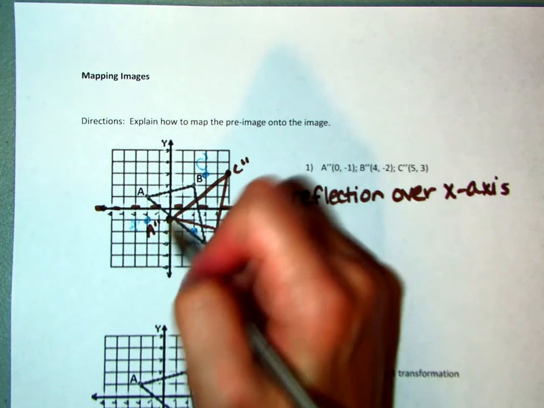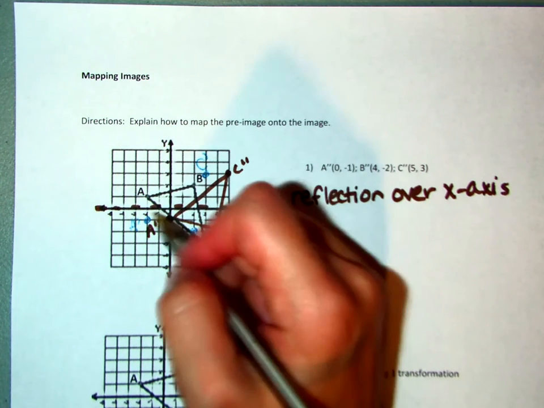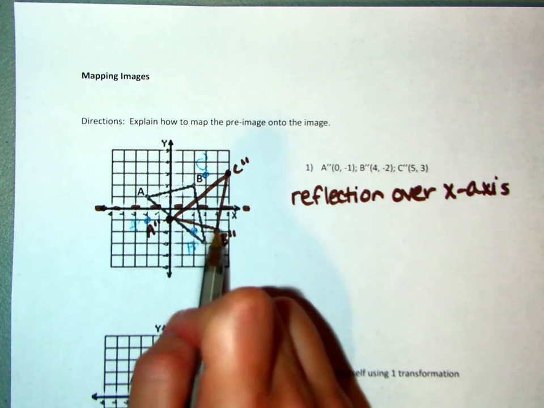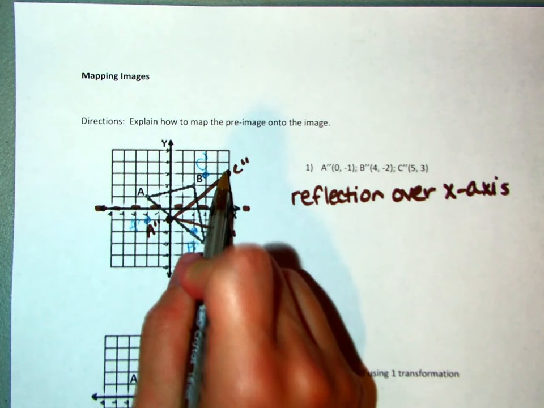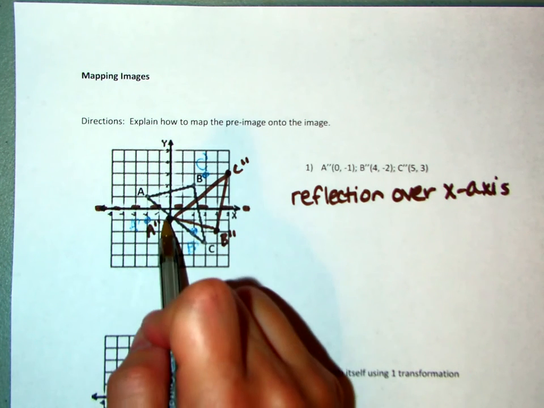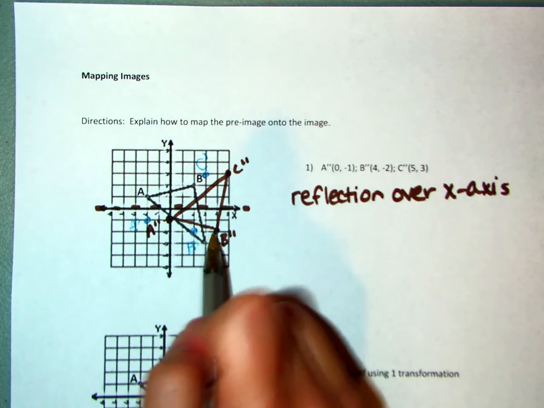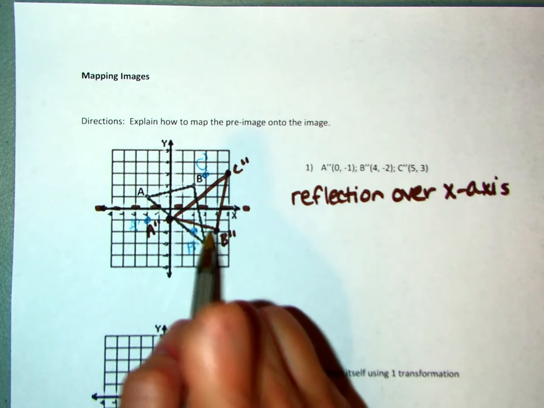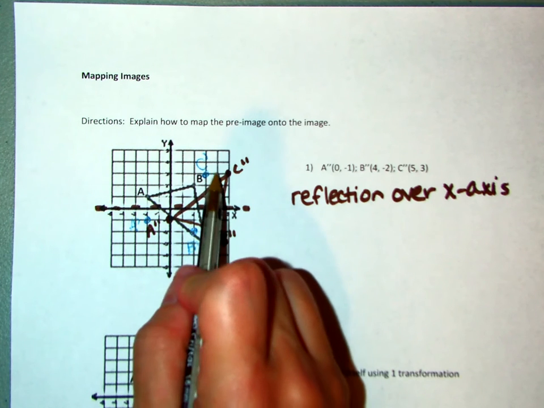Now, again, if you look at this, I see the triangle there, and so the question is, how do I get this point here, and this point here? You'll notice that all of these points are a distance away from their prime. How much? 1, 2. This B is 1, 2. C is 1, 2.